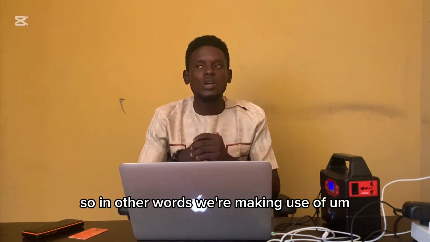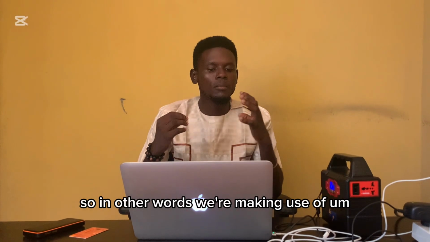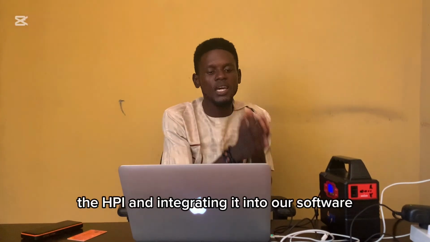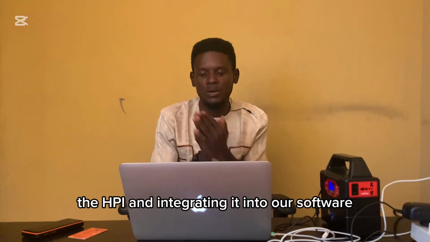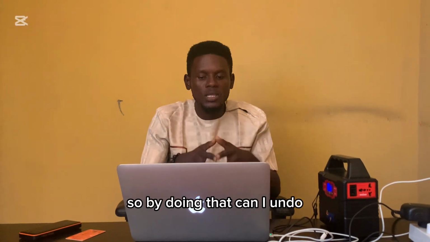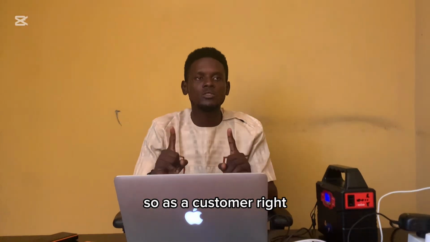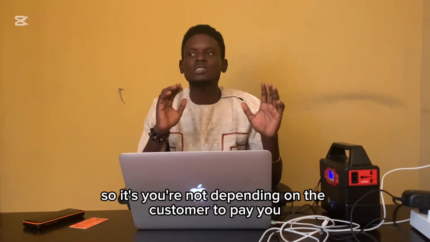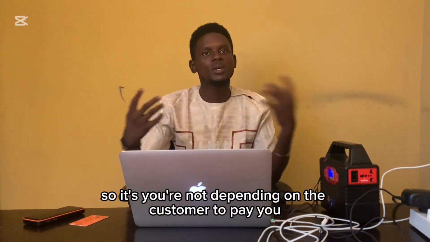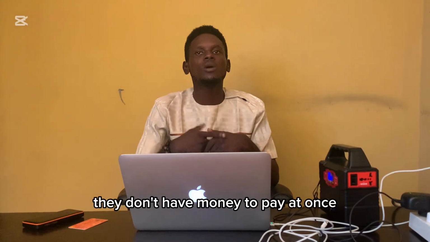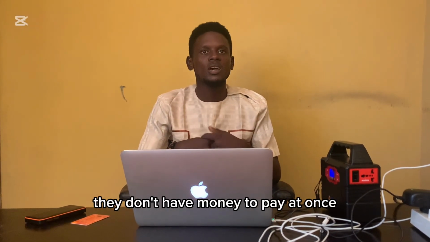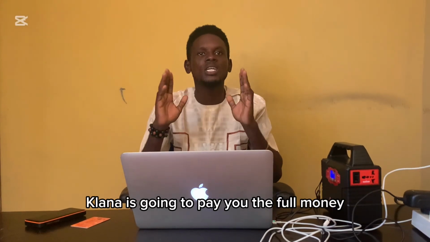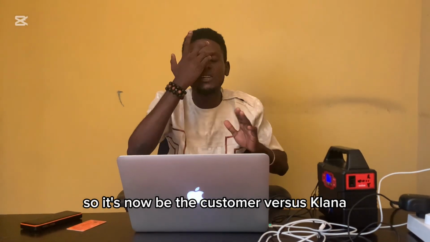So in other words, using Klarna means we go into the documentation, take the API, and integrate it into our software. The advantage of this is that Klarna pays you. You're not depending on the customer to pay you. If the customer tells you they don't have money to pay at once, that is not your business. Klarna is going to pay you the full money. It will now be the customer versus Klarna.